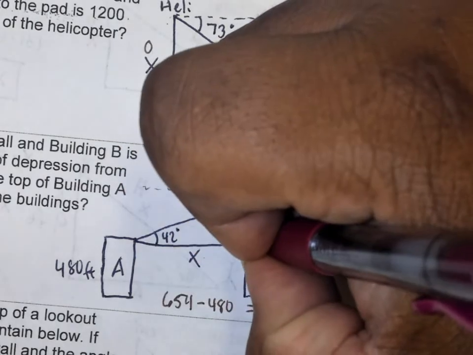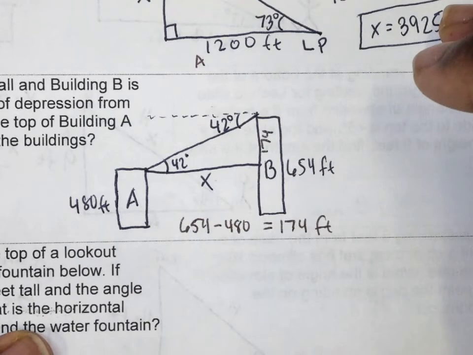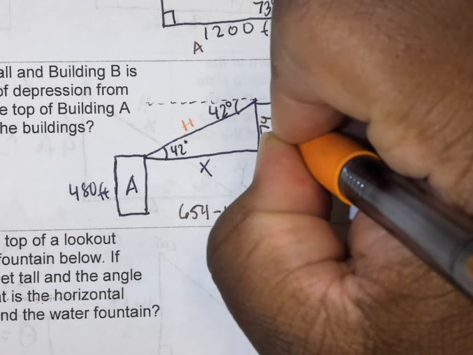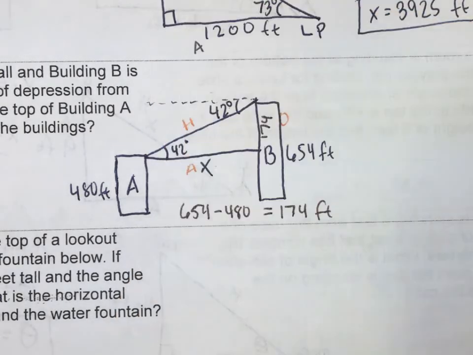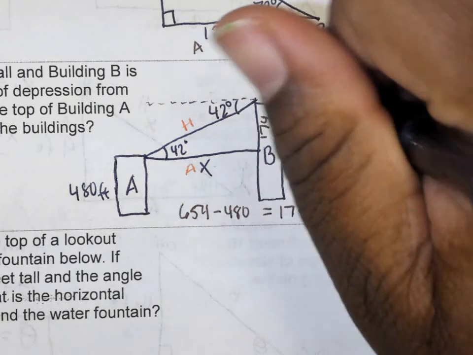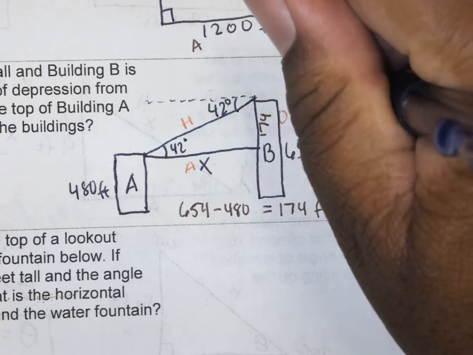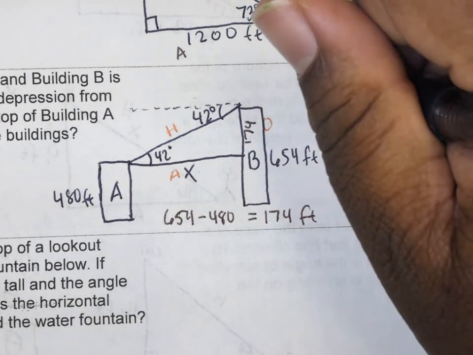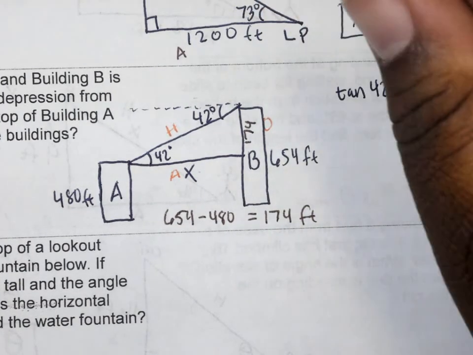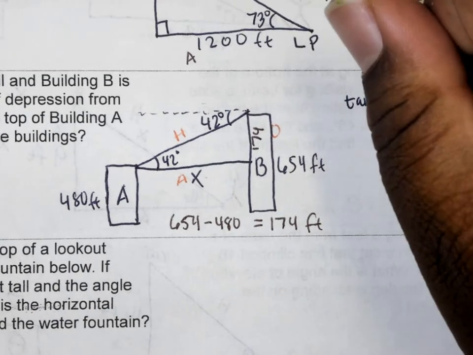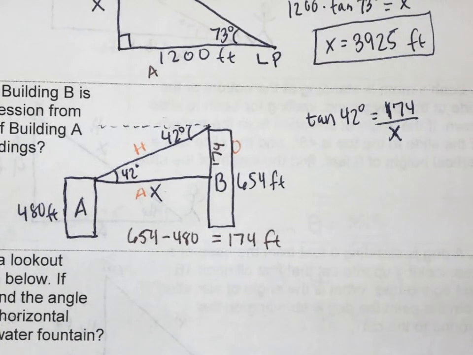I write it sideways. 174. Alright, then I need a label. Hypotenuse, opposite, adjacent. For the very sixth time, we are using tangent. Tan again, if you didn't realize. Don't assume everything will be tan, though. It's just a lot of these are tan. Tan of 42 degrees equals my opposite, which is 174, over my adjacent, which is x. And then you need to solve.